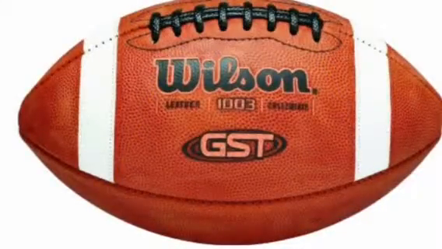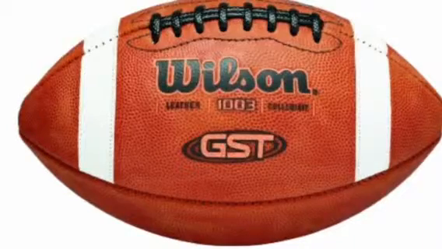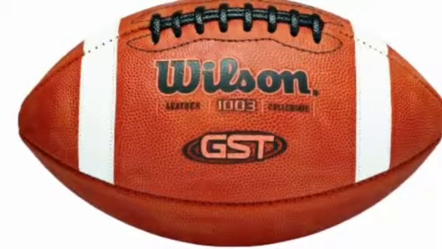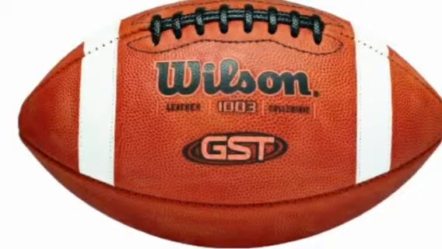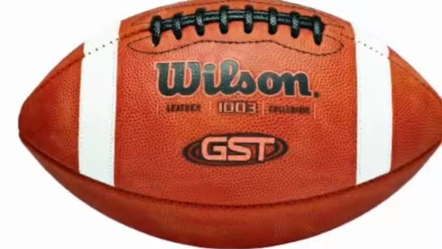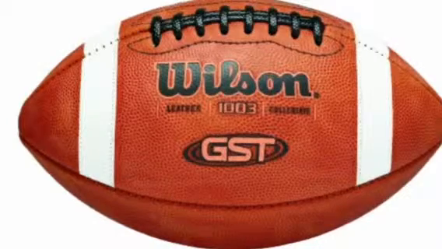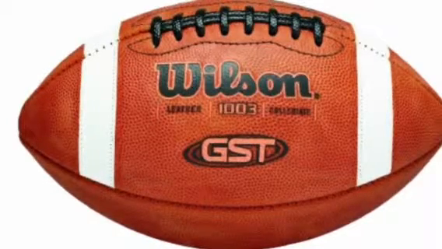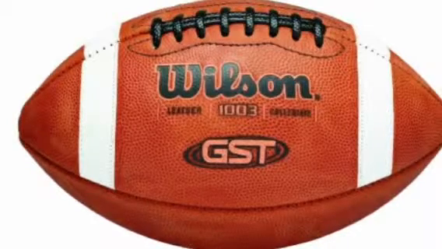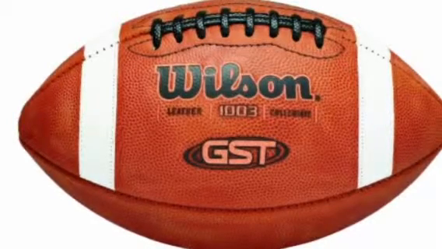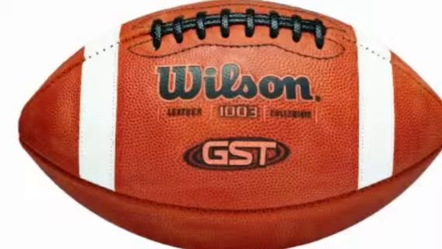The football is 11.4375 inches long, and its circumference is 21.25 inches in width. This shape allows for the football to be spiraled, which reduces air resistance. The spiral happens when the ball spins off of the index finger.